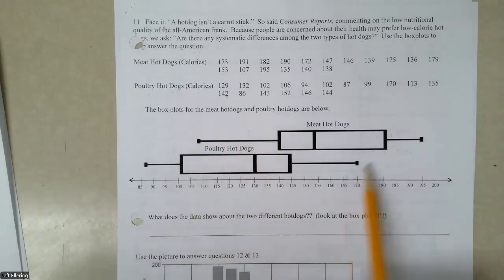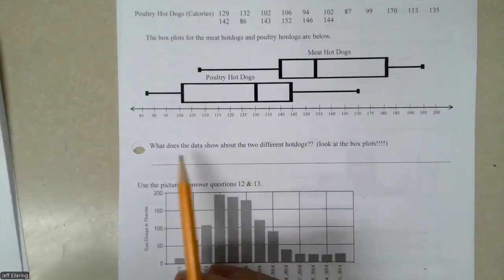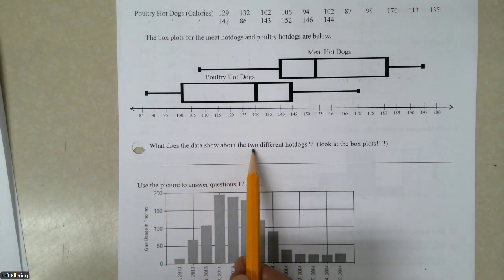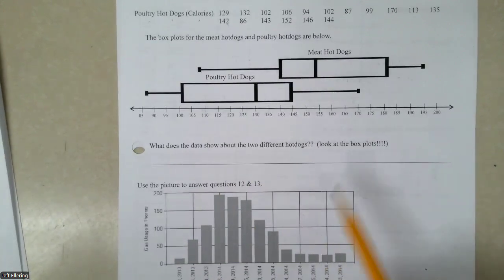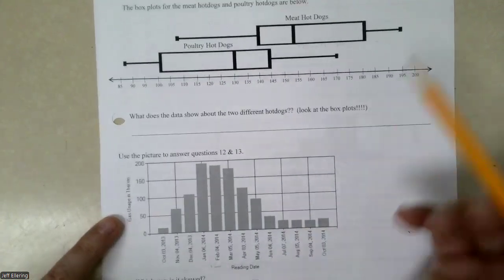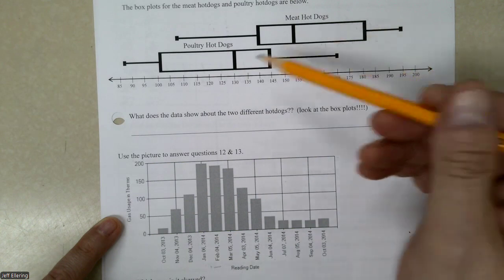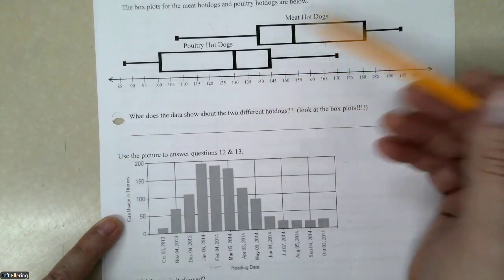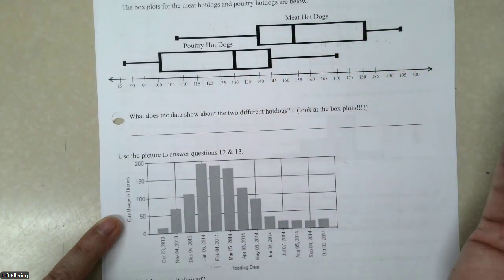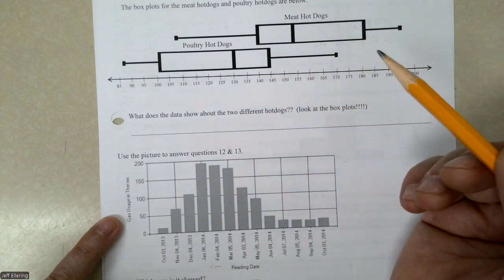Okay, here's the box plot. Everything is already plotted for you. So it says, what does the data show about the two different hot dogs? Look at the box plots. Well, there's several things you could say. You could mention the meat hot dogs, or you could mention the poultry hot dogs and compare them. I don't care which one you begin with, just make sure you get the wording right.